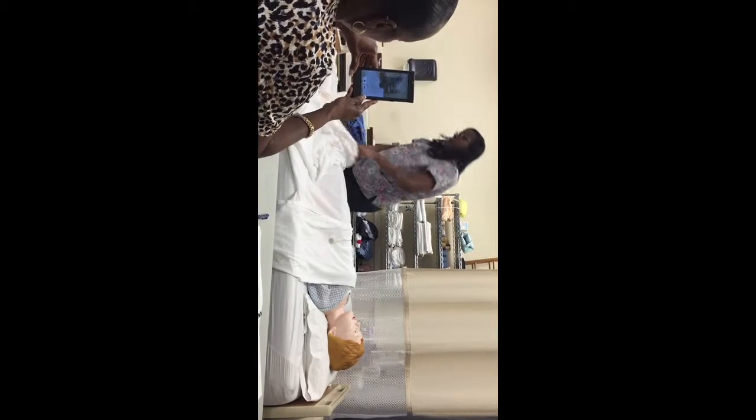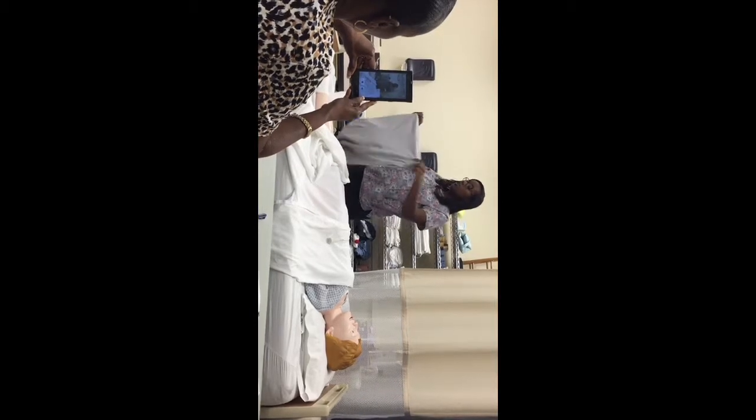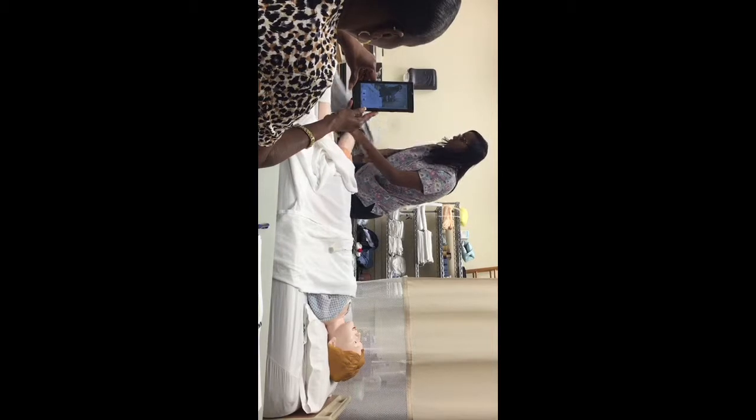Okay? Alright, so next I'll do the pants. And there's no weak side for pants. I mean, there's no weak side for the legs. Don't worry about that. Just put the pants on.